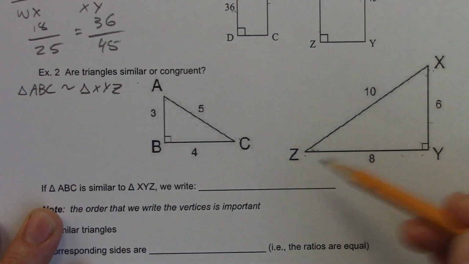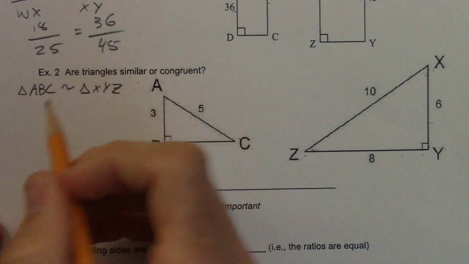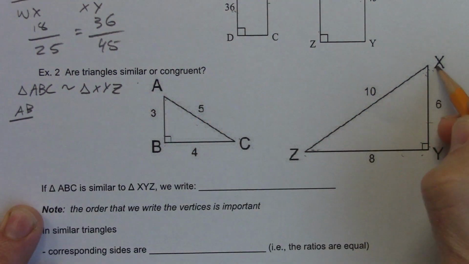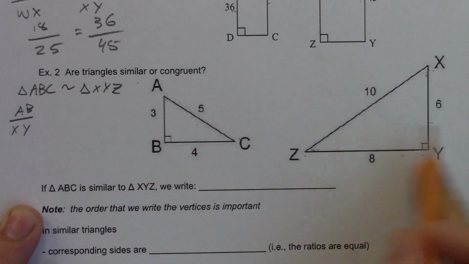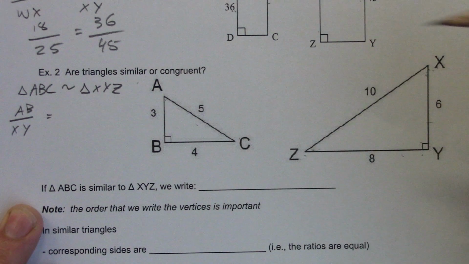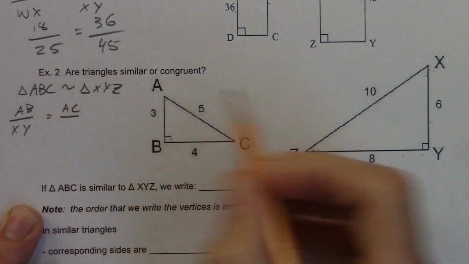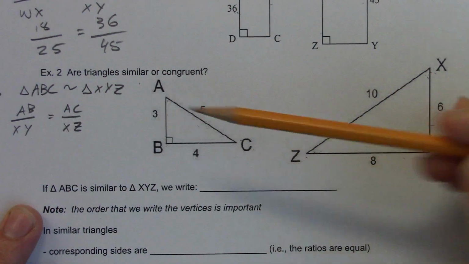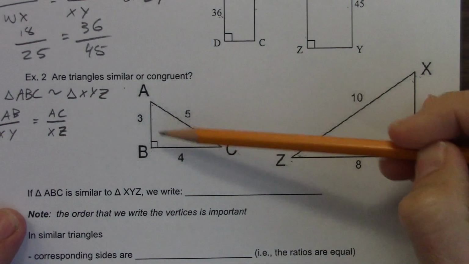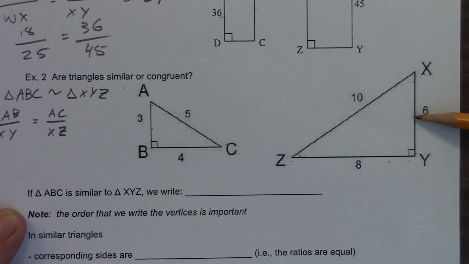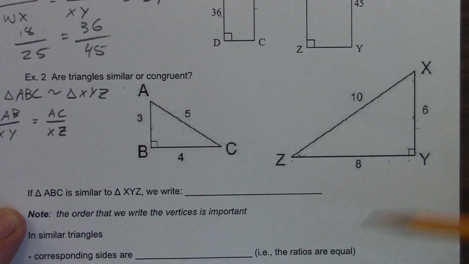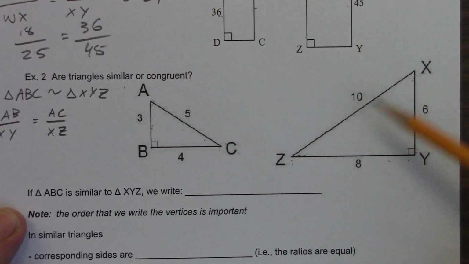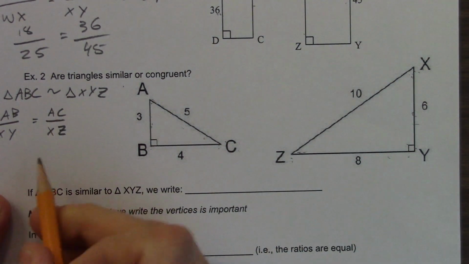So the way we do that is we need to compare the ratio of the sides. So is side AB, this side, over XY, is that ratio equal to the ratio, let's do the hypotenuse, so AC over XZ. I'm checking, is this side over this side, so the scale factor that this needs to be multiplied by to get to this, which is clearly 2, right? We can see 3 to 6. Is that going to be the same as the scale factor that I need to multiply this side, 5, by to get to 10?